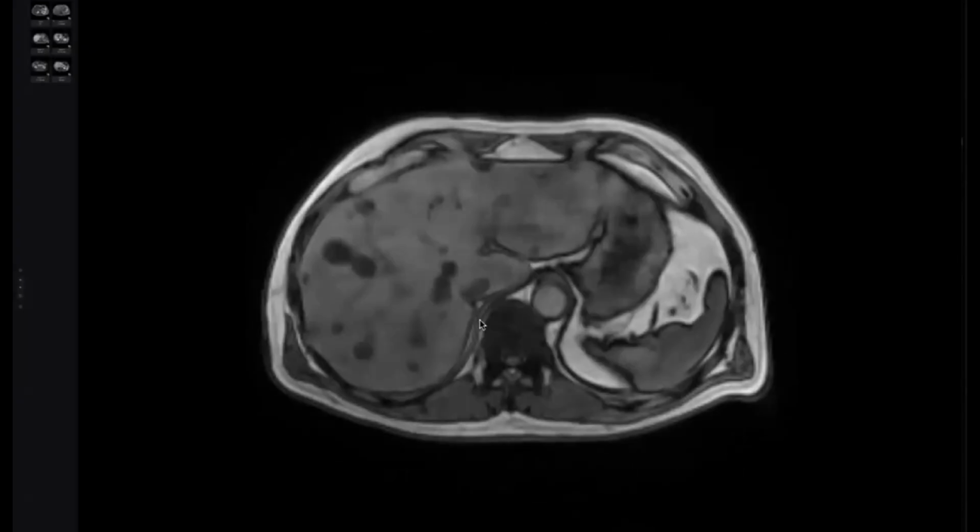So MRI. But by the way, Doctor, last question. In STIR and out of phase, both of them suppress the fat. Do you agree with me? But what is the difference? The STIR suppresses the macroscopic fat. Brilliant. The in phase out of phase suppresses the microscopic fat.